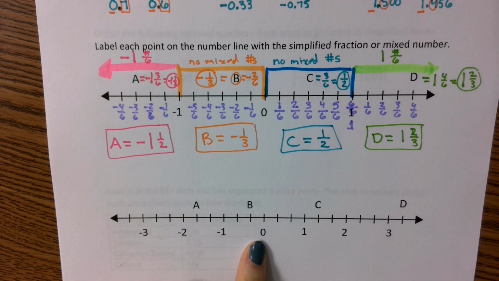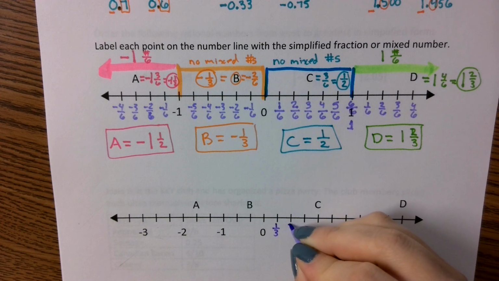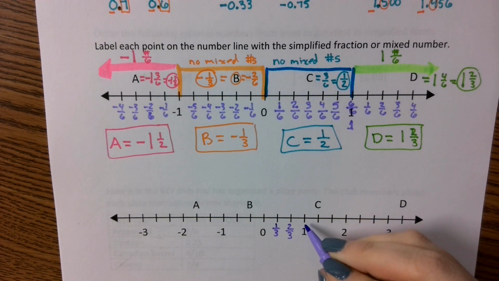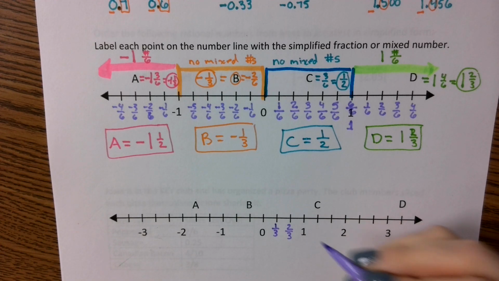Rajay? 3 jumps, right? So that means all of these tallies are a fraction with a denominator of 3. This is going to be 1/3. This is going to be 2/3. This is going to be 3/3, but again, 3/3 equals 1 whole.